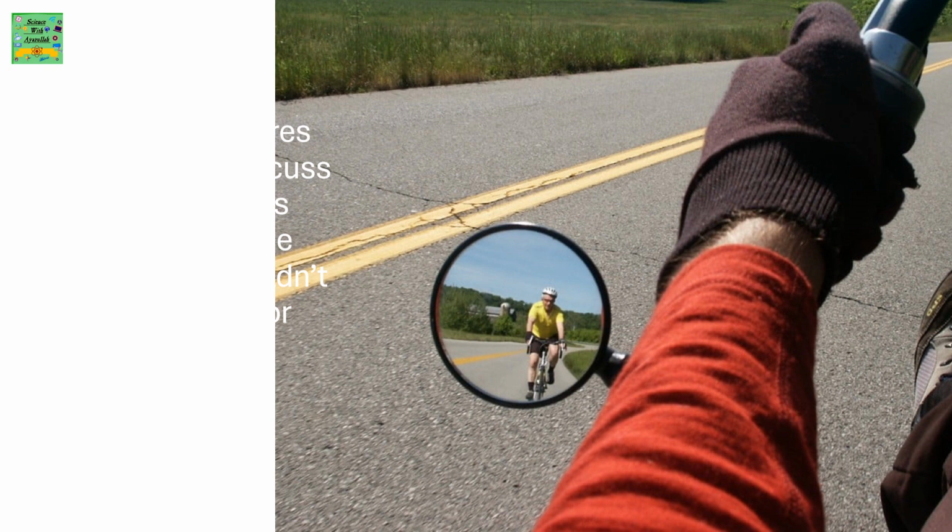Look at the pictures on this page. Discuss how these mirrors help people to see objects they couldn't see without a mirror.